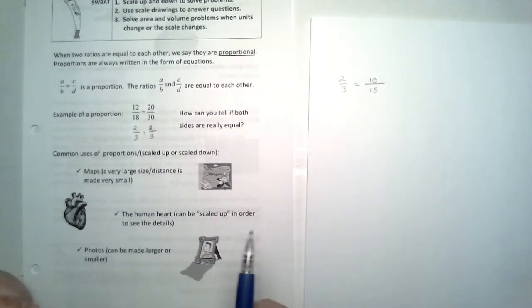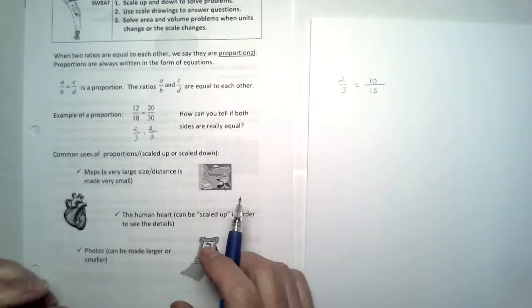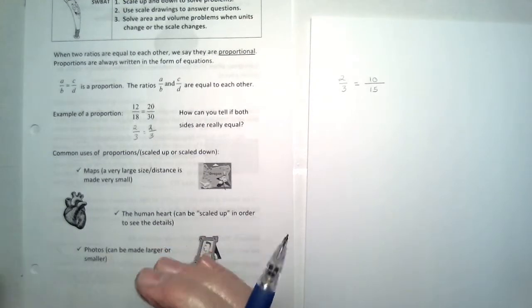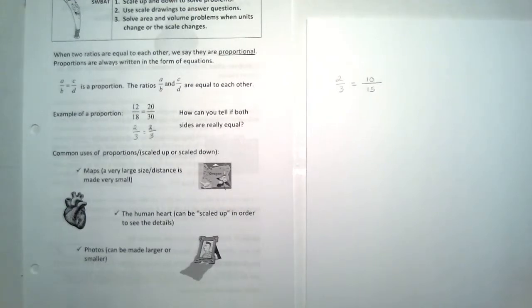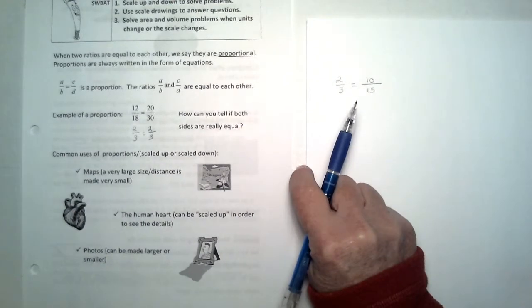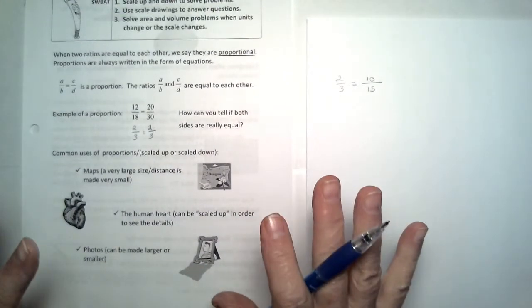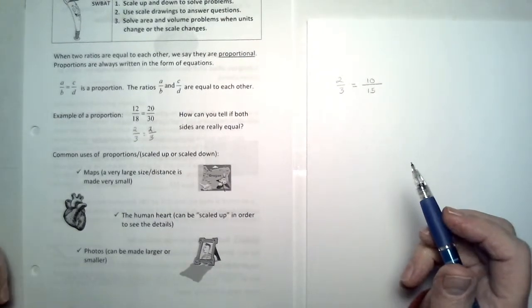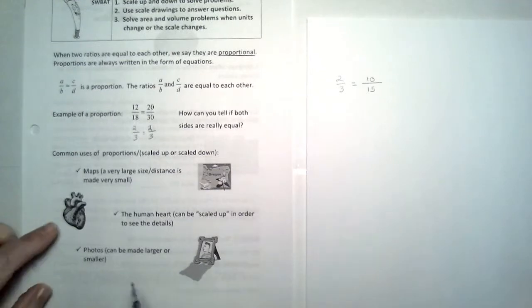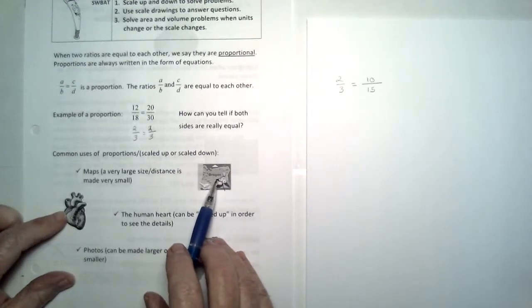And if whoever manufactured it did a really good job, then the map in your hand would be nothing more than a scaled down version of the original, and they would be proportional to each other if you were looking at the distance, let's say, between a couple of different places. So this is scaling down.